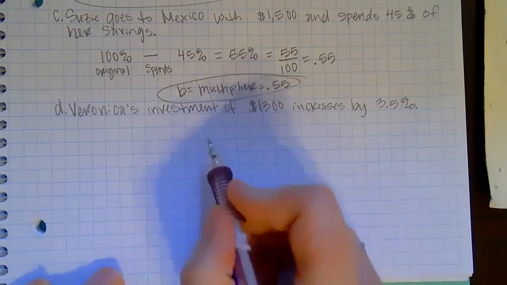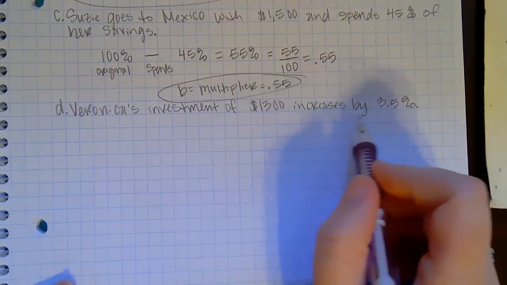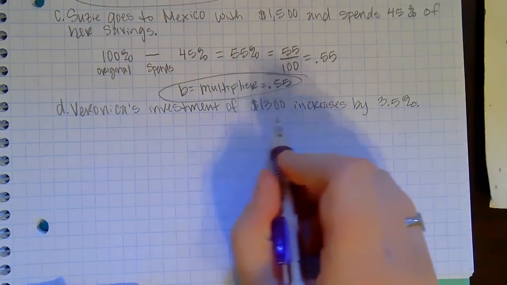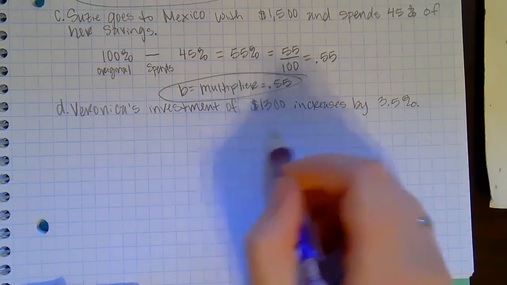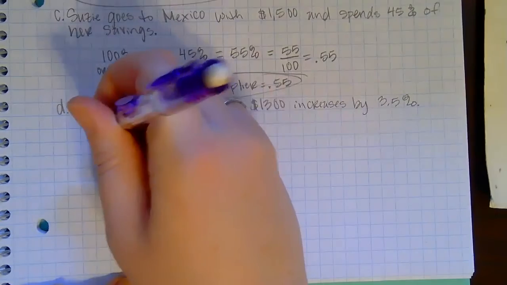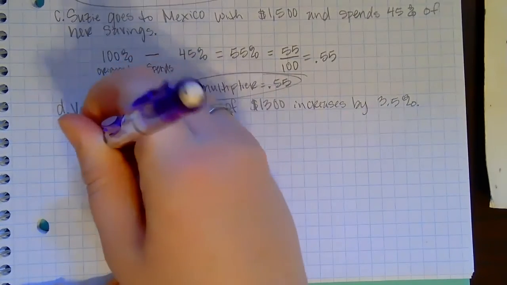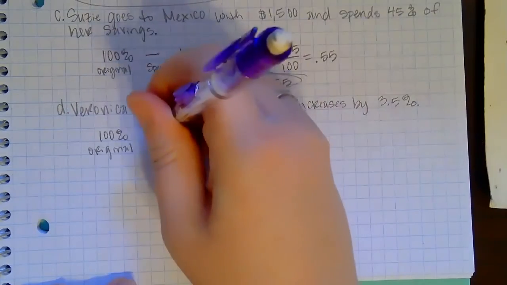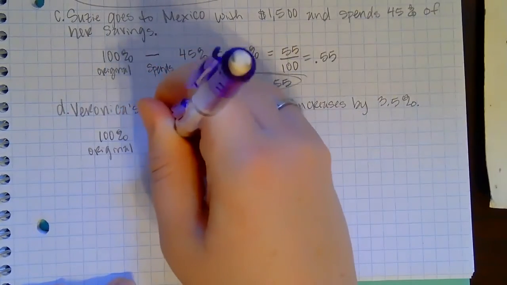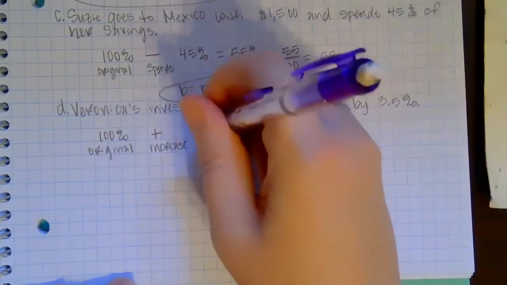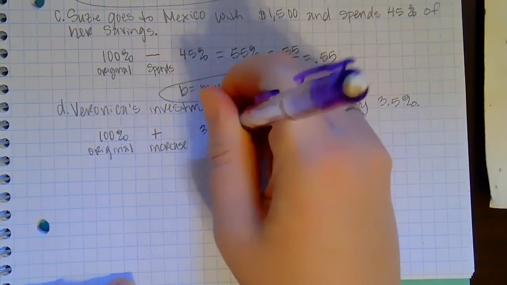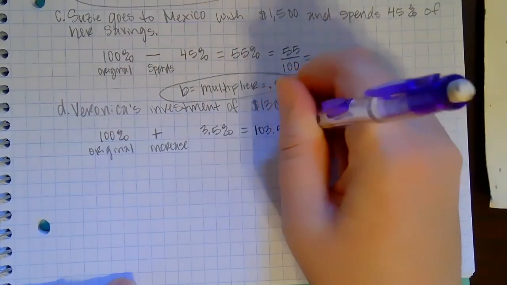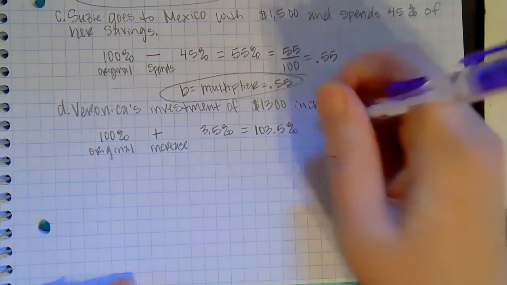So it says Veronica's investment of a $1,300 increases by 3.5%. Okay. Again, the $1,300, since I'm only looking for the multiplier, this doesn't really matter. I'm going to start with my 100% original. And it's increasing by, so I'm going to put plus for increase, 3.5%. So then that gives me 103.5%. Then I just have to write that as a decimal.